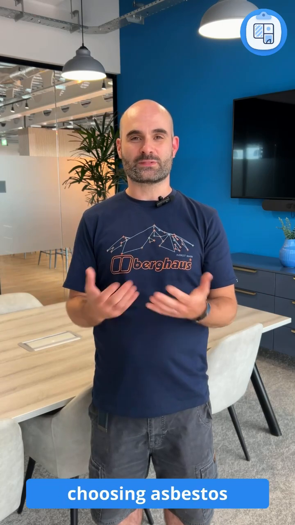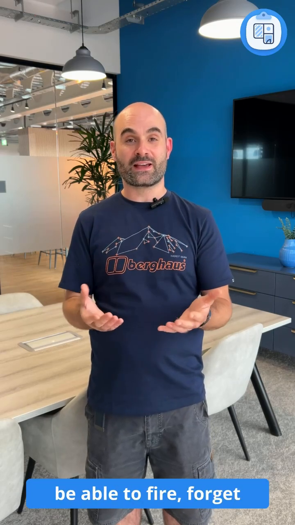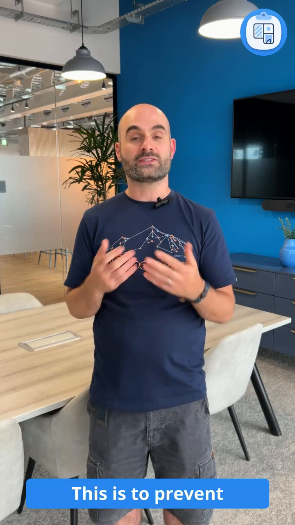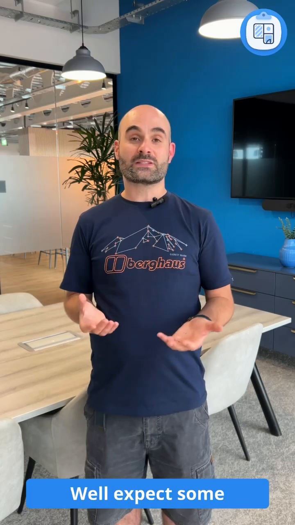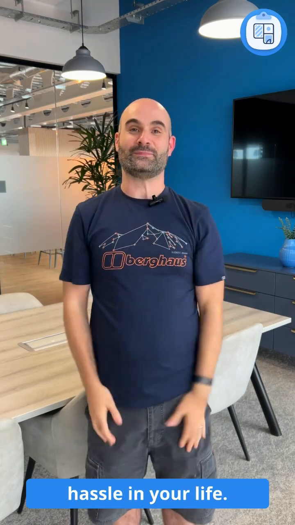Ease of installation is a very important consideration when choosing asbestos reporting software. As a surveyor, you're busy, you just want to be able to fire and forget, install the software and get on with your work. However, some software vendors force you to use a specific device to carry out your survey. This is to prevent license sharing. But if you lose or damage your device, what then? Well, expect some business interruption as you have to get back in touch with your software vendor to get them to reconfigure the software to work with the new device you bought. You don't need that hassle in your life.